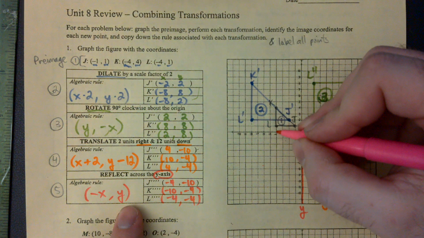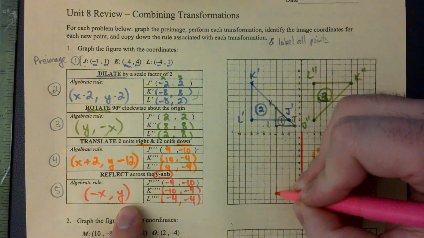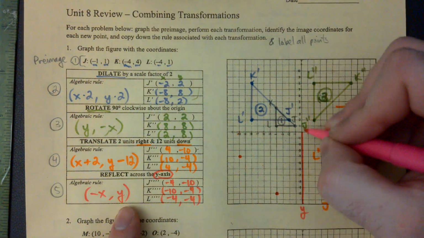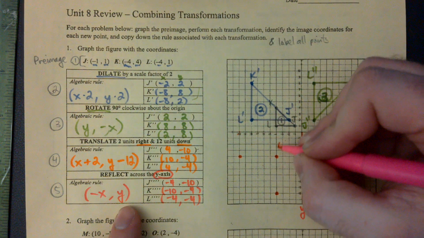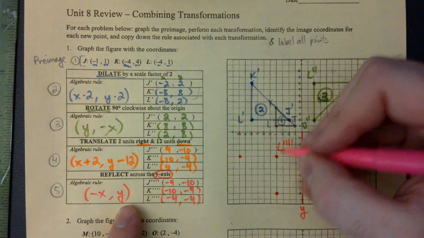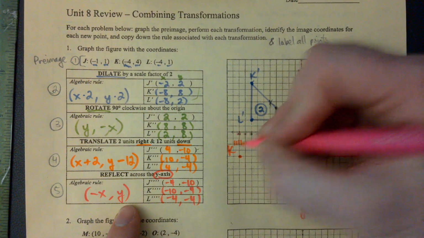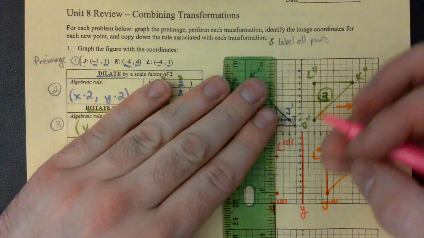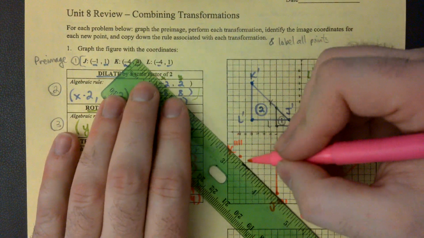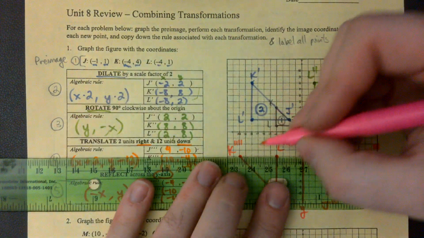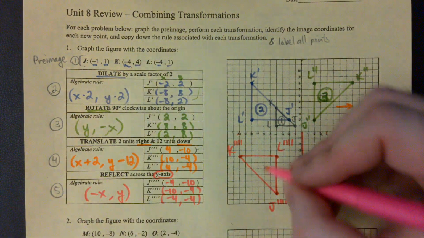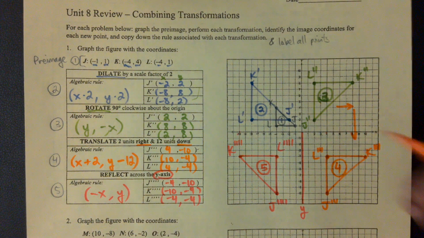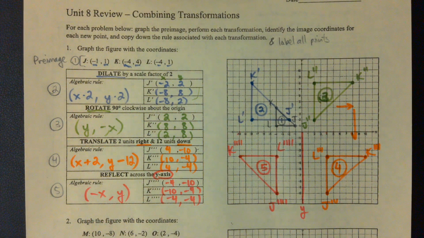And we're going to plot those points. There's negative 4, negative 10, negative 10, negative 4. And negative 4, negative 4. L quadruple prime, K quadruple prime, and J quadruple prime. Connect the dots. And there's my 5th and final triangle right here in quadrant 3.